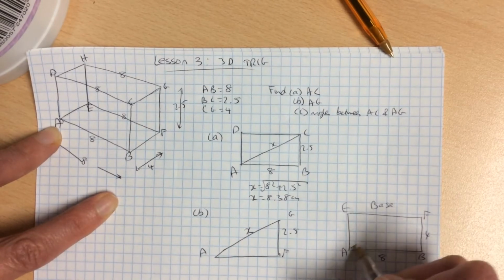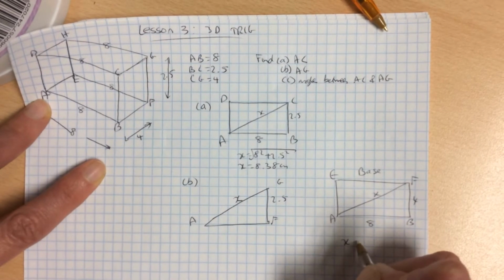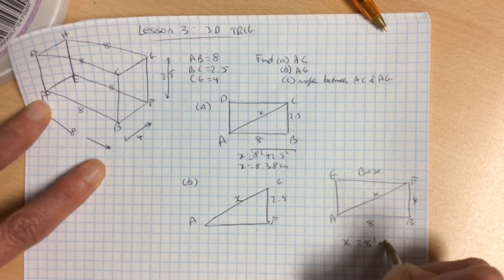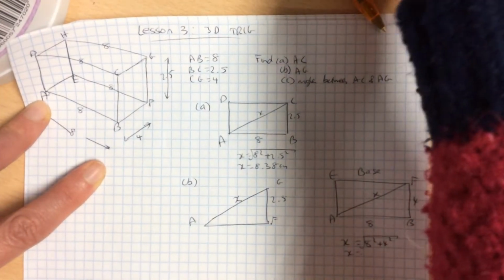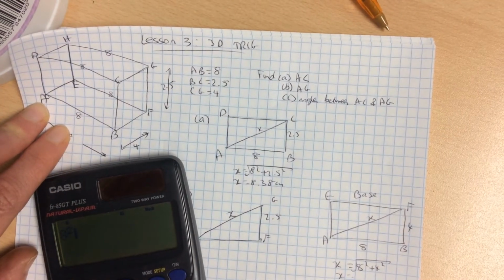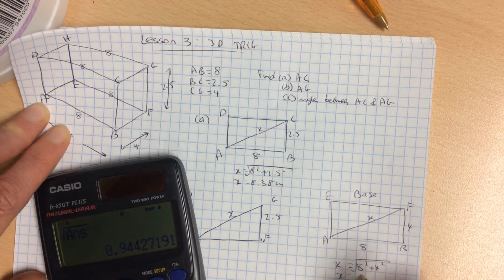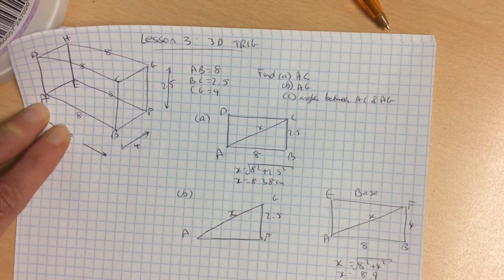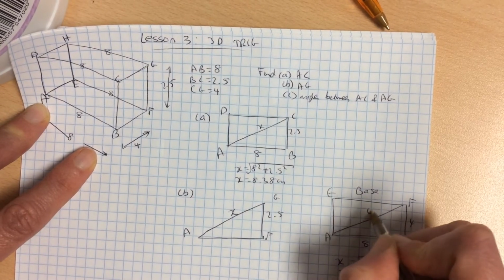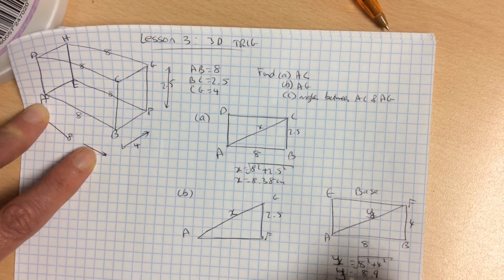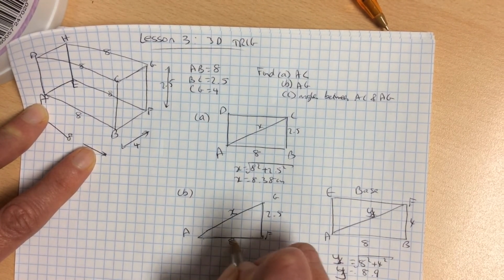So I want A to F, so I'll just call that X. So X equals 8 squared, add 4 squared, and if you square root that on the calculator, that gives you X to be 8.9. So that's FA. Maybe I should use a different letter. I've used X there, I'll just call that Y. Okay, so A to F is 8.9.